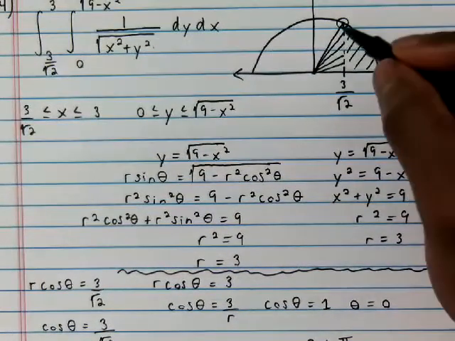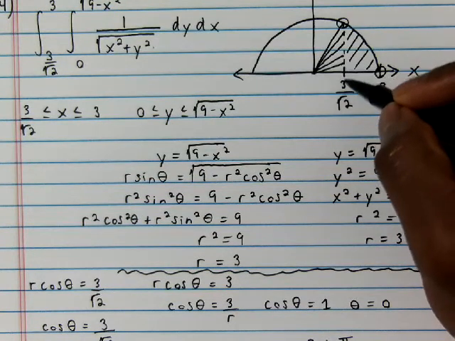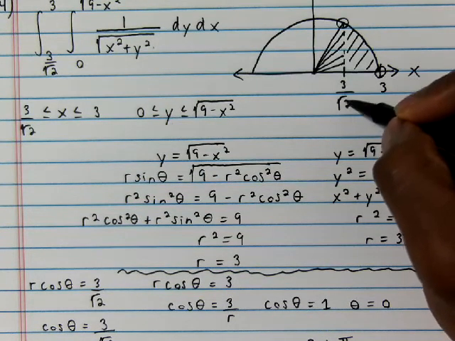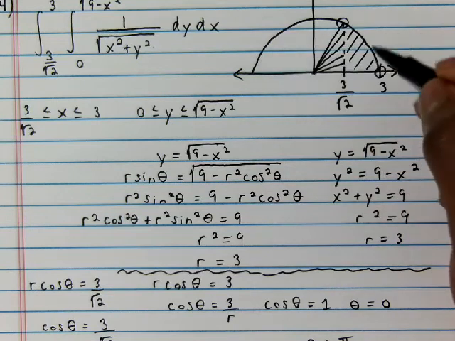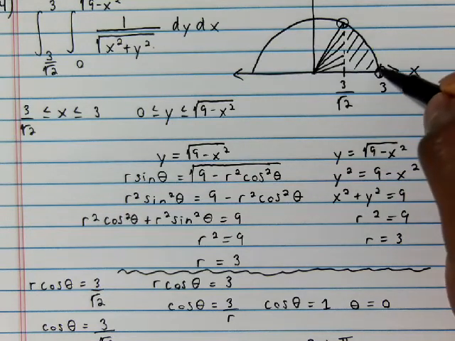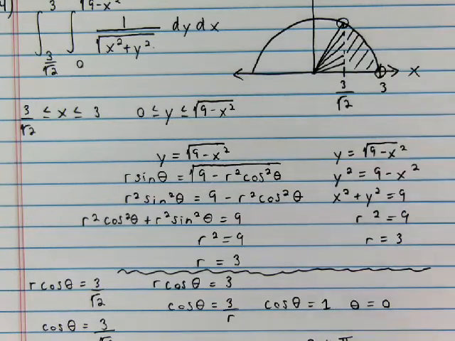Notice when theta equals pi over 4, I'm at my x is 3 over root 2. And we know from trigonometry, when theta equals pi over 4, that x and y are going to be the same thing on this circle. So that means that y is also 3 over root 2.